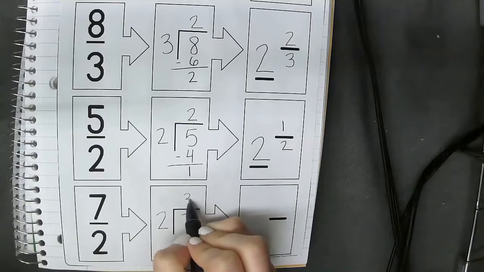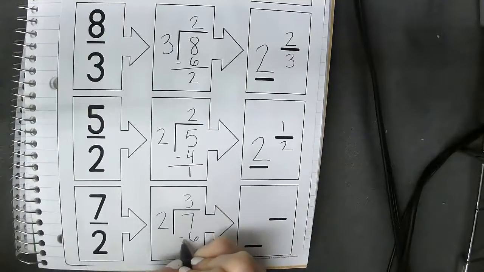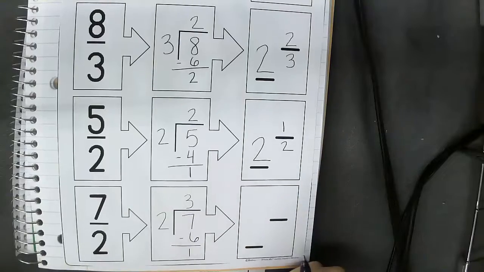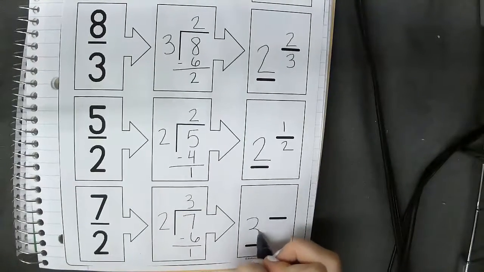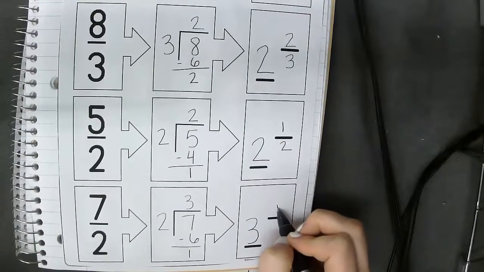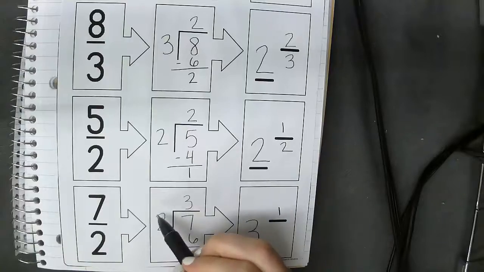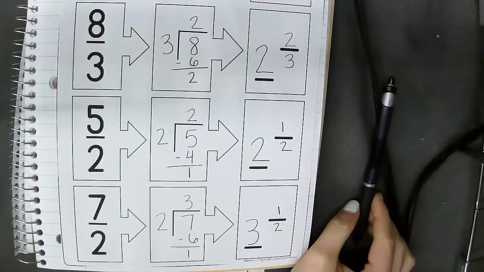That would be 3 times. 3 times 2 is 6. I'll subtract and get 1 left over. My whole number goes in my whole number spot. I have 1 left over, so that will go on top, and my denominator stays the same.